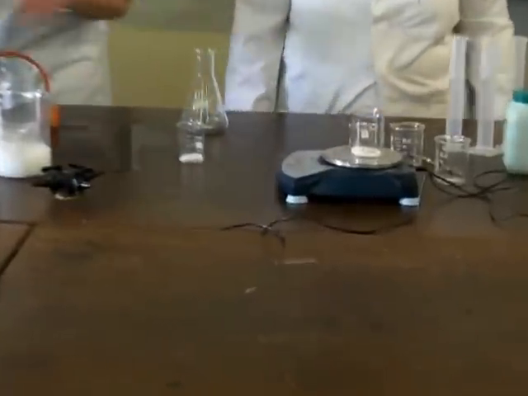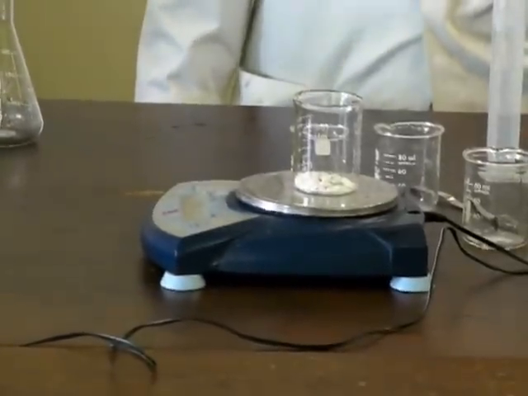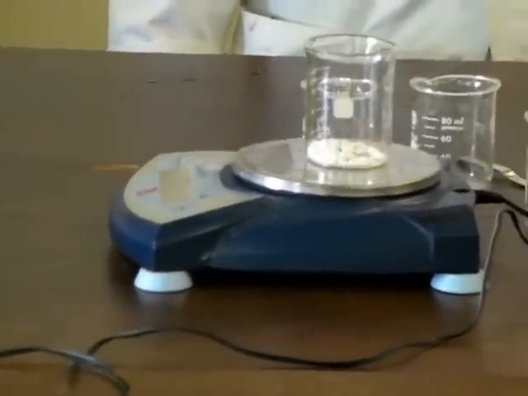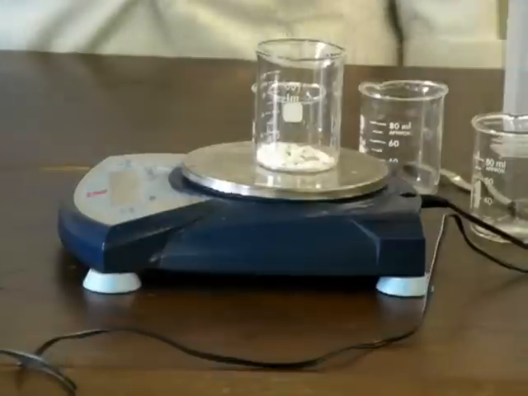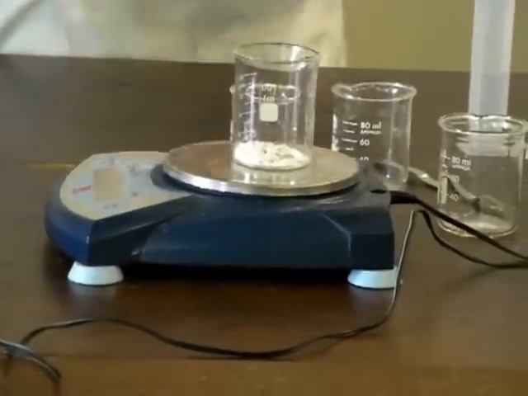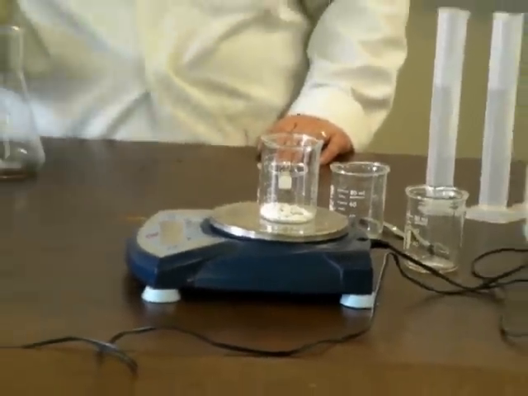Again, checking that we've got the right amount. So we've got 7 grams of calcium carbonate. It's quite difficult to get it exactly on 7 grams because the chips are all not exactly the same size.